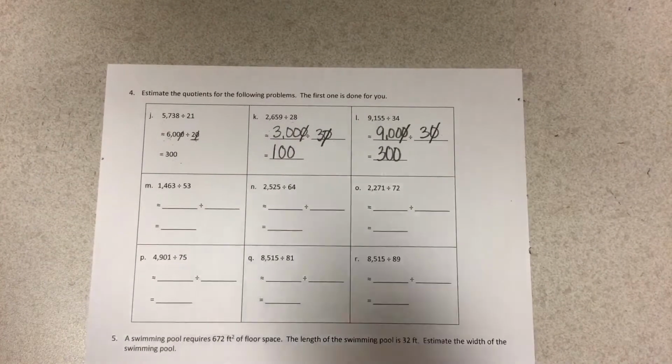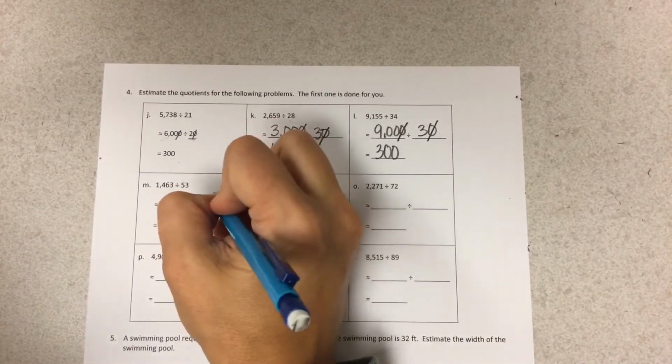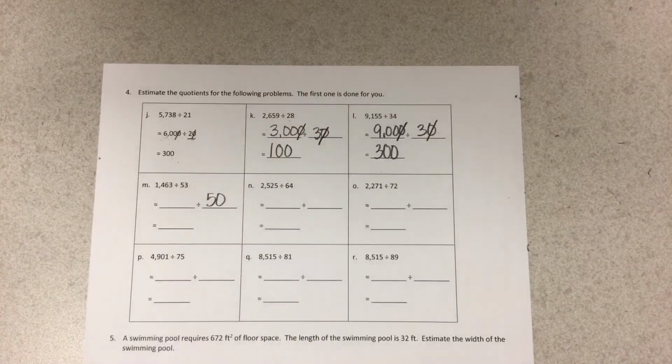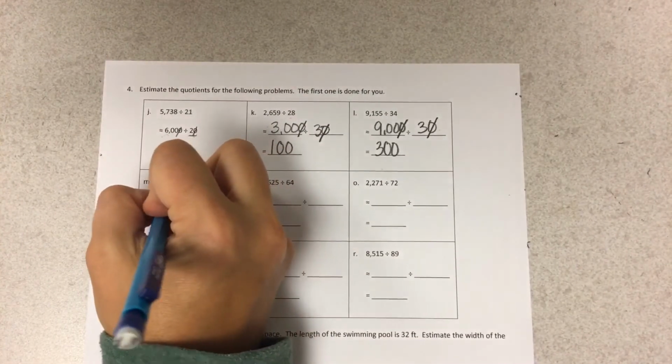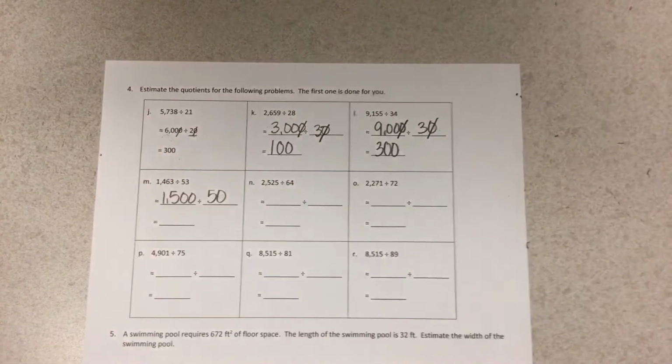Okay. I'm going to round this 53 to 50. Now, this is the reason why I wanted to do this, because some of you guys will be like, oh, just round it to 10. But why couldn't I just round it to 1,500?